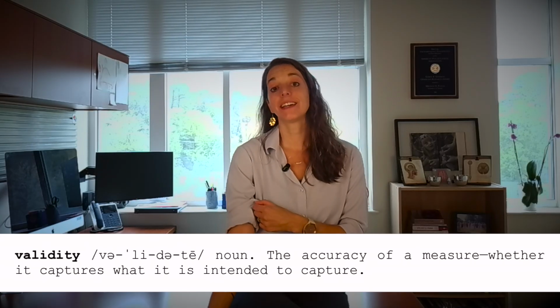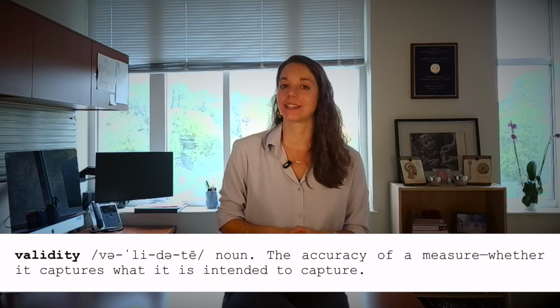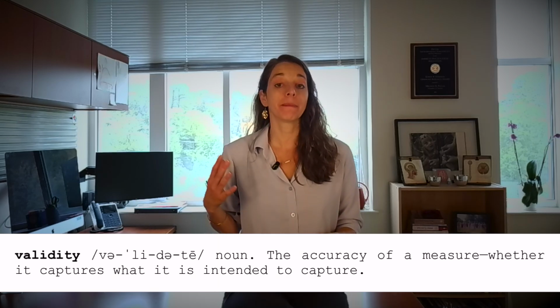Next is validity. Does your measure actually capture what you think it does? A questionnaire might be meant to measure bonding, but actually captures mother stress. That's invalid. Or using a step counter to measure overall fitness. It only tells you steps, not endurance or strength. Good science needs both reliability and validity.